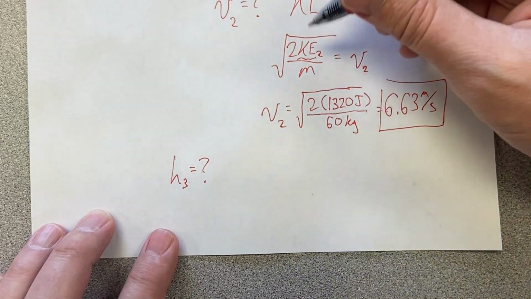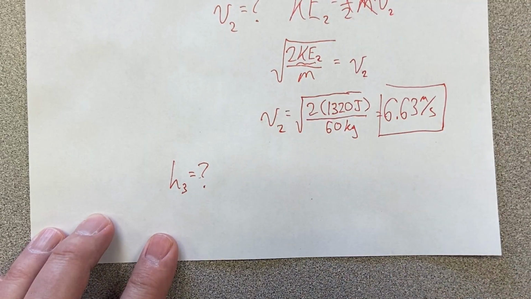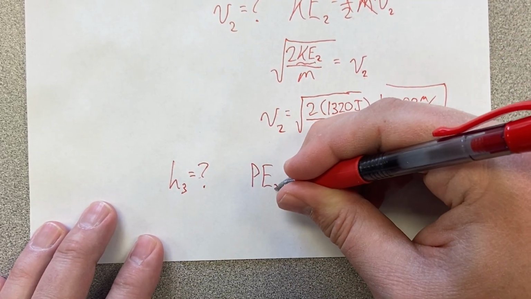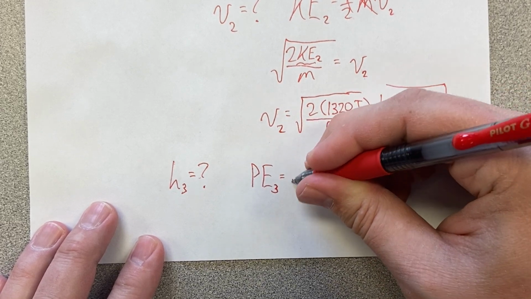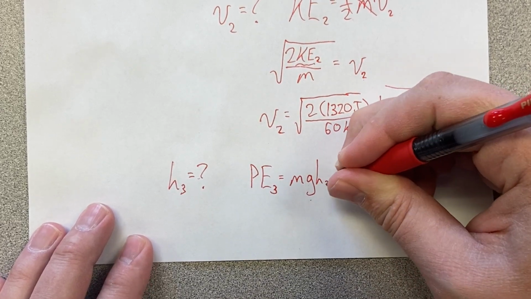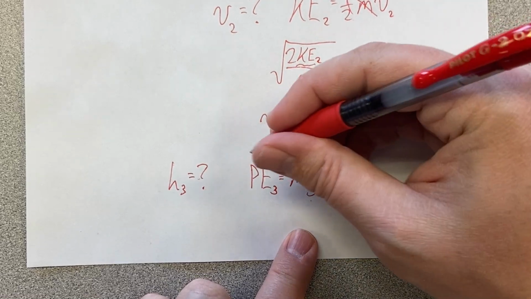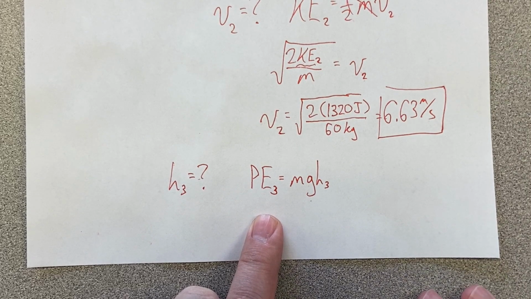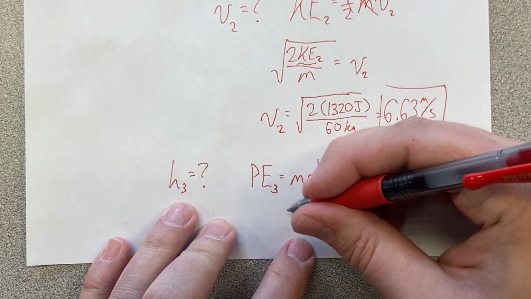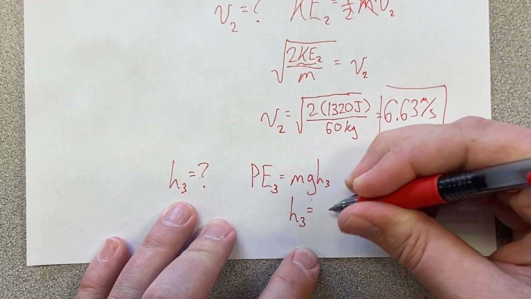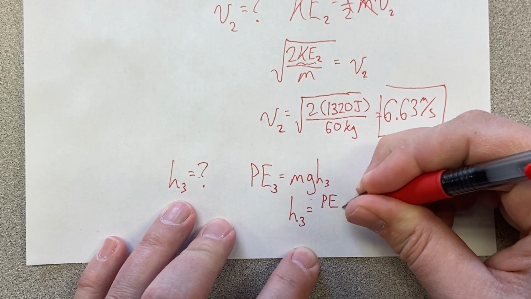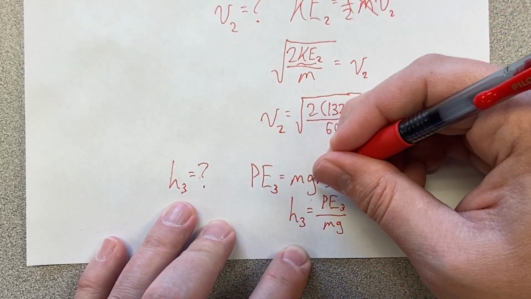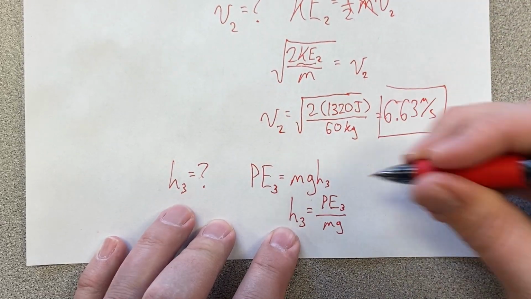Just like our kinetic energy can tell us speed, our potential energy can tell us height. So if we ask you to solve for a height, you can consider that to be really prompting you to figure out what the potential energy is, then solve for the height. So we have earlier in this sequence figured out what the potential energy was, and now all we have to do is go backwards in our formula to solve for what the height has to be.